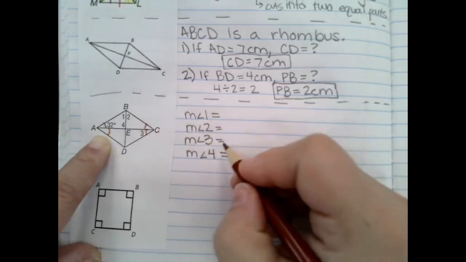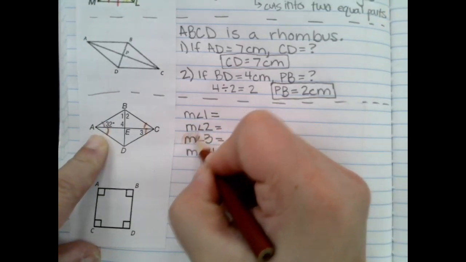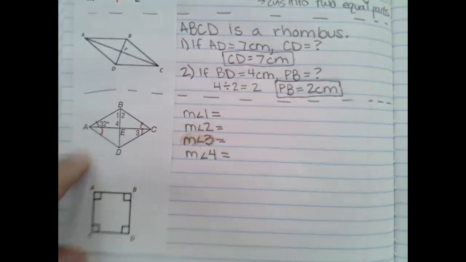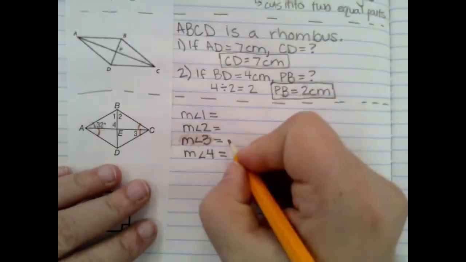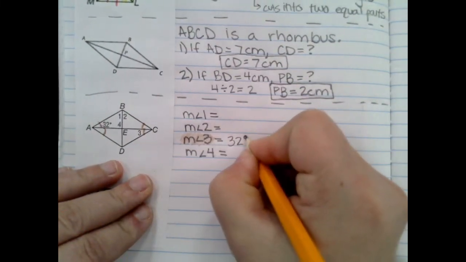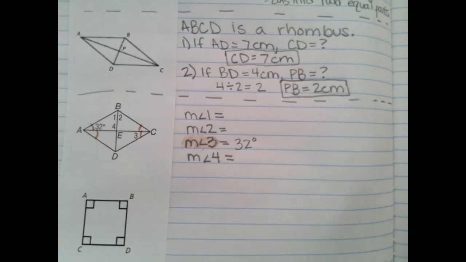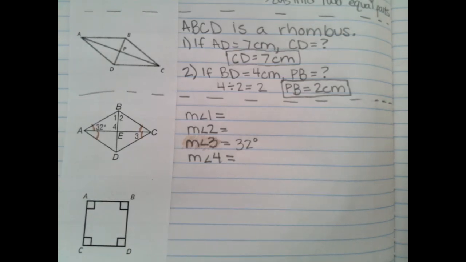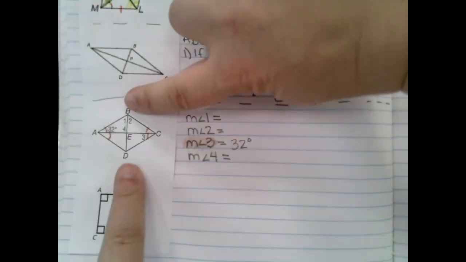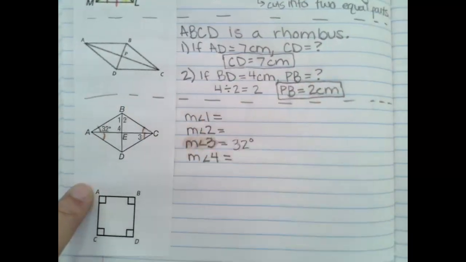So angle 3 is how much? 32 degrees. Nice. Does that mean angle 1 and angle 2 are also 32 degrees? No, not quite. Okay, remember it's the ones across from each other that match. It's not necessarily the ones next to each other that match.